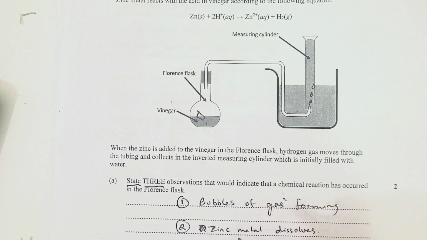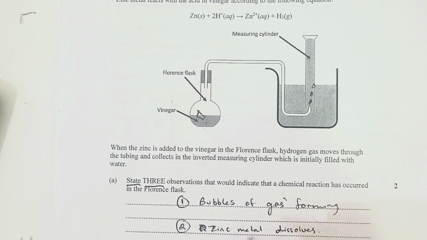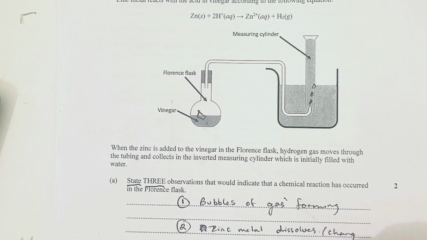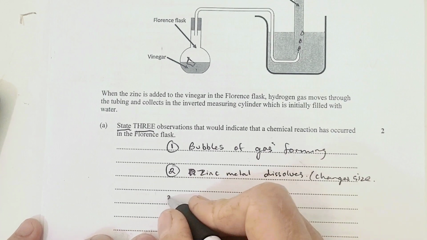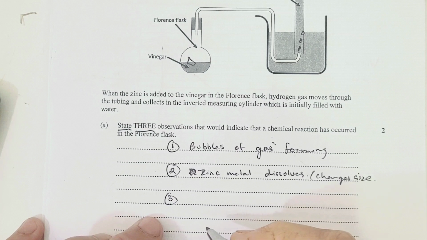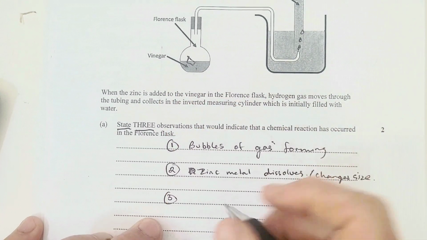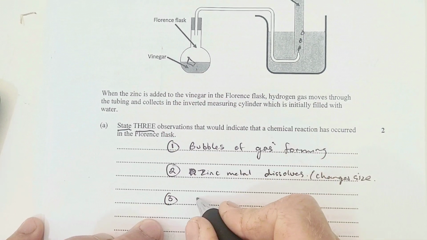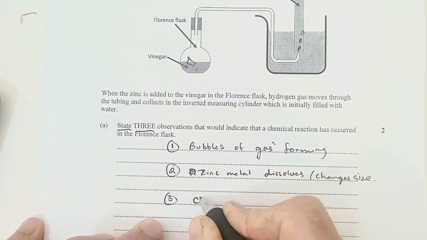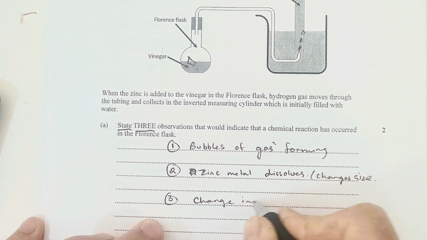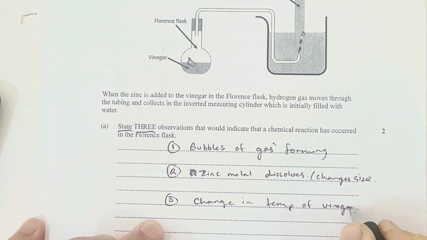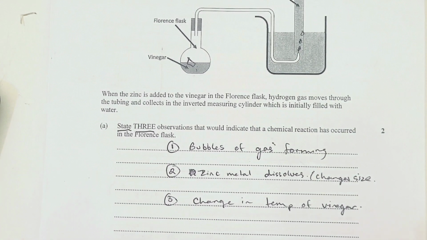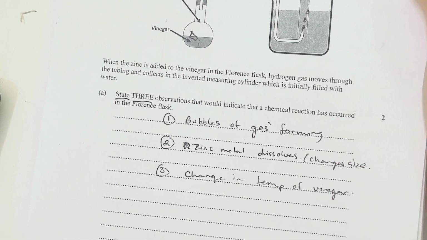The zinc metal changes size. 3. Do you reckon it would get hotter? Might get slightly hotter. Alright, there we go.